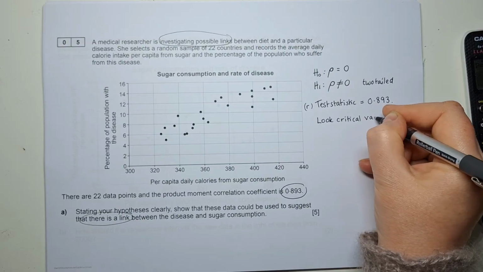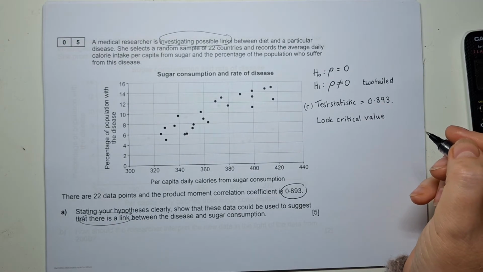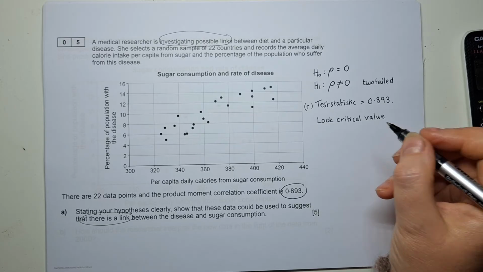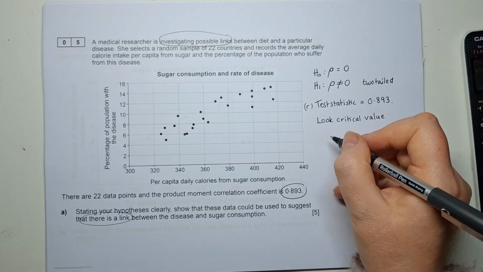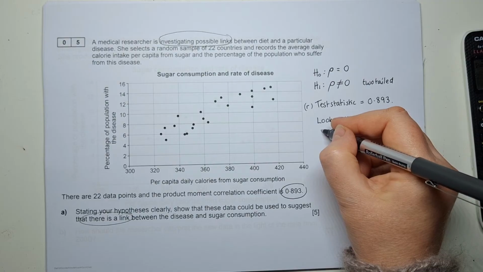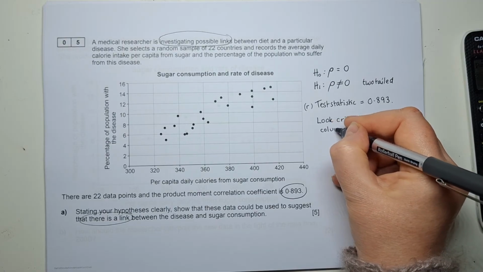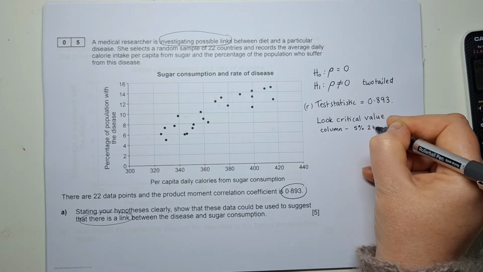So you would need stats tables, which you can find online, or obviously you'll have them next to you in the exam. You get to the table of critical values that talk about the product moment correlation coefficient, and you make sure you're looking down the correct column. So you need the column that says 5% two-tailed.